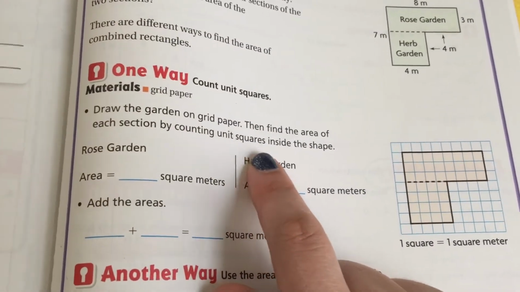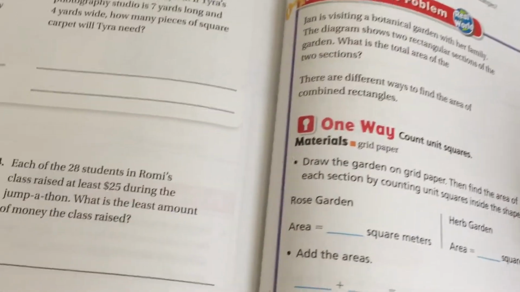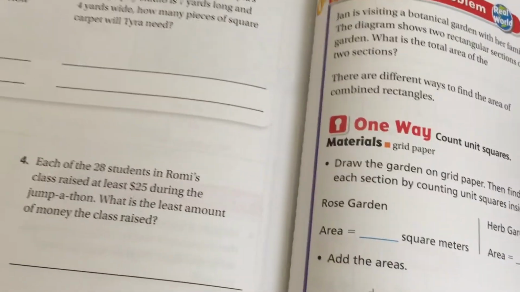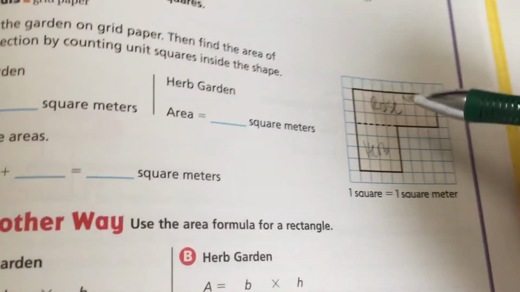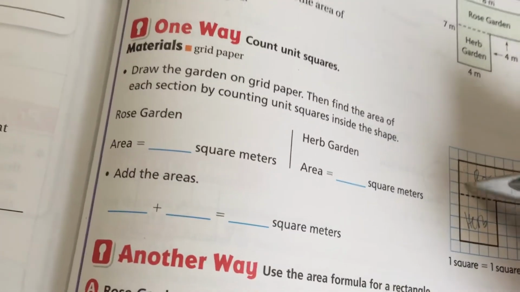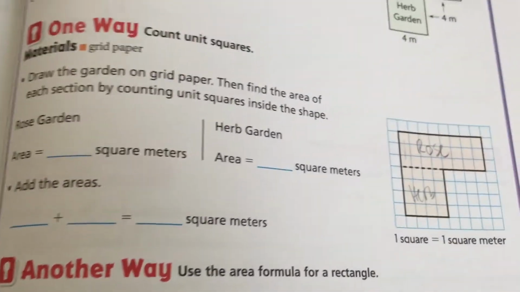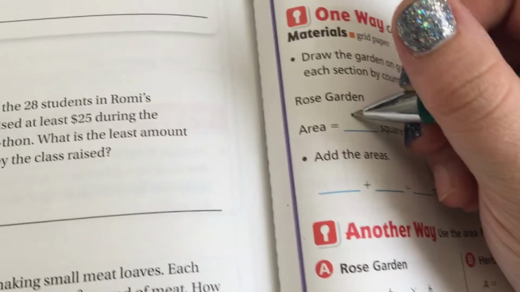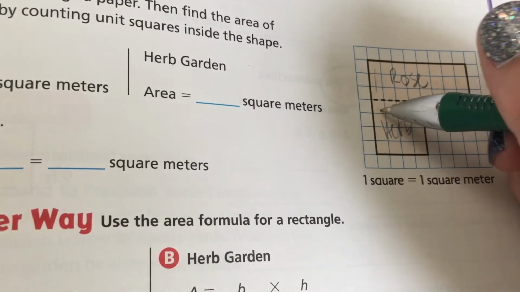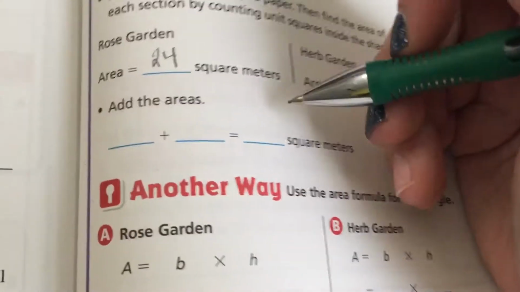Then find the area of each section by counting unit squares inside the shape. So in the rose garden, which was the one up here, this one's the rose. This one's the herb garden. It says count the square meters. So inside the rose garden, there is 3 down by 1, 2, 3, 4, 5, 6, 7, 8 across. If I were to count all of those blocks, I would get 24 because 3 times 8 is 24. And then the herb garden is 1, 2, 3, 4 down, 4 across. 4 times 4 is 16.